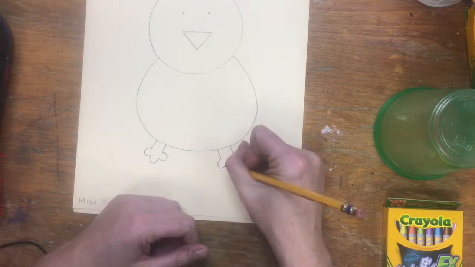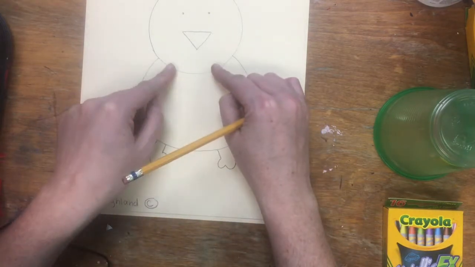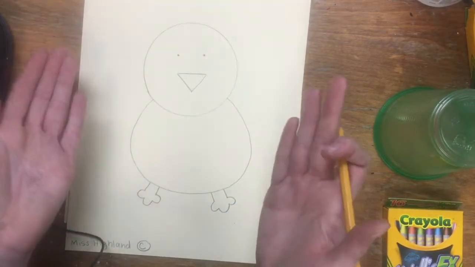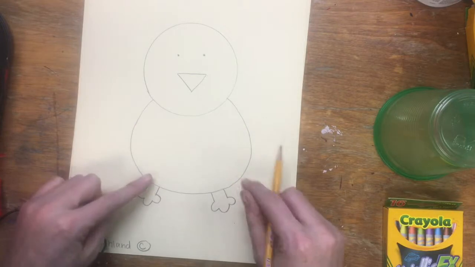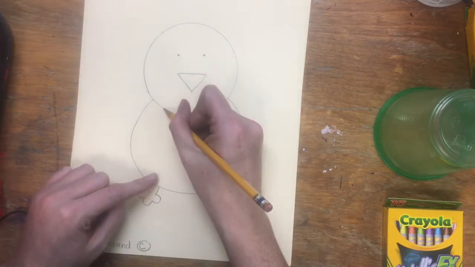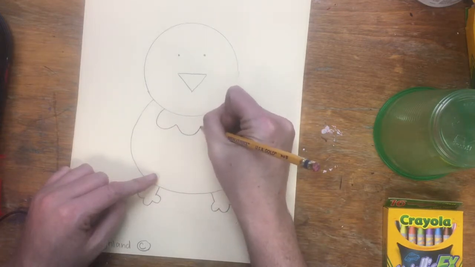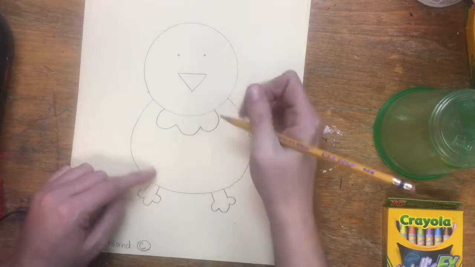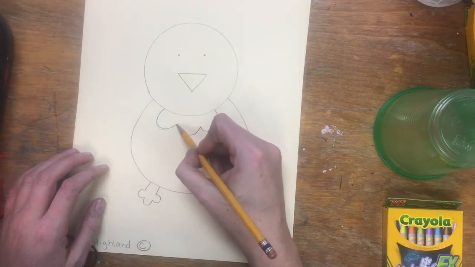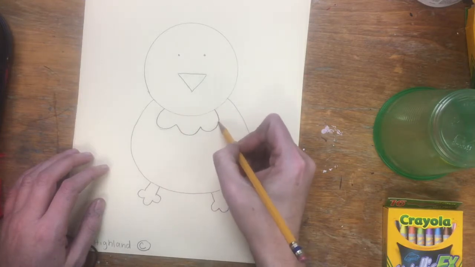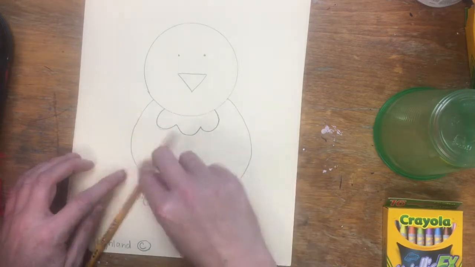We're going to do that again. 1, 2, and 3. Now come back up to his face, and we're going to draw what I call his gobbler. When he goes gobble, gobble, gobble, it wiggles. So how to do that is similar to his feet. You start here, and you go 1, 2, and 3, and touch the edge of his face. Start here at the edge, come down, up, and stop. 1, 2, 3.